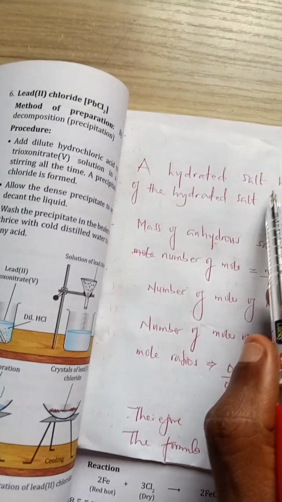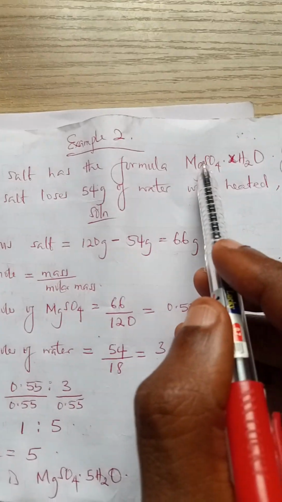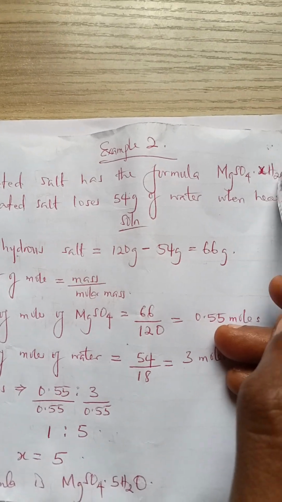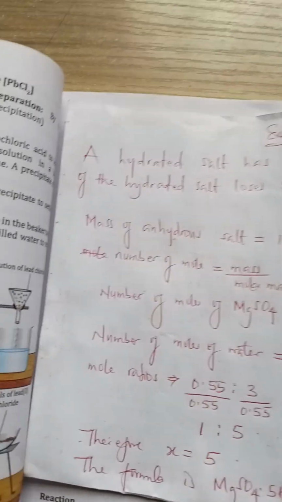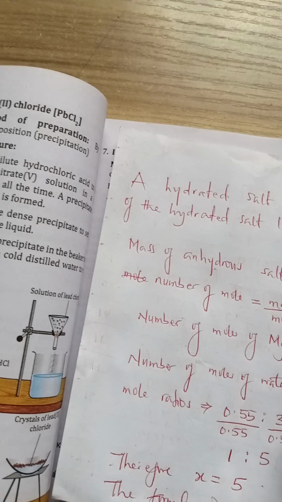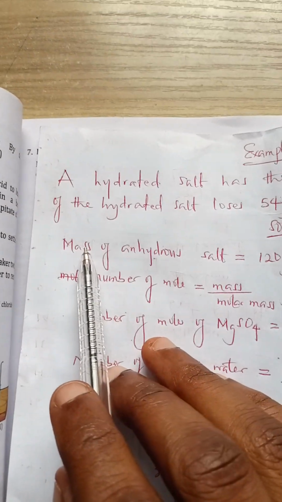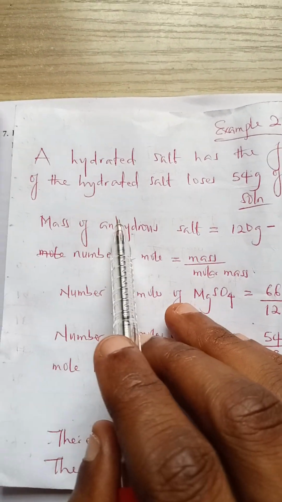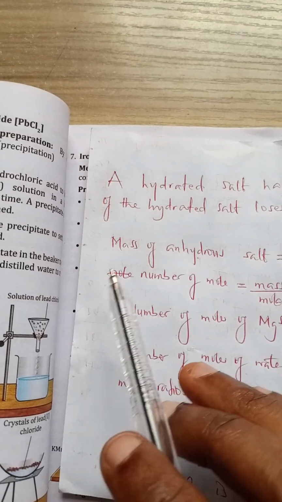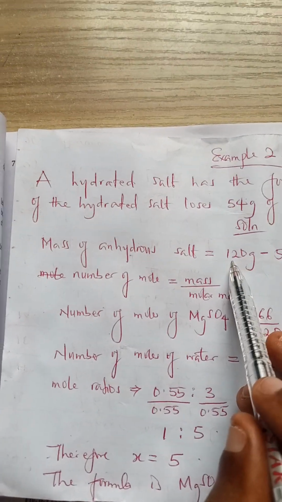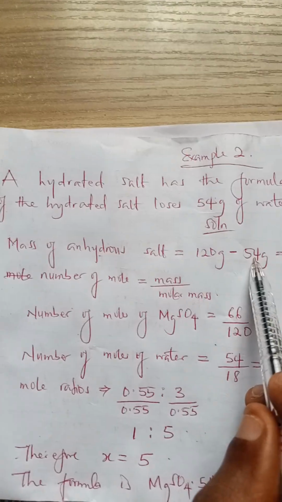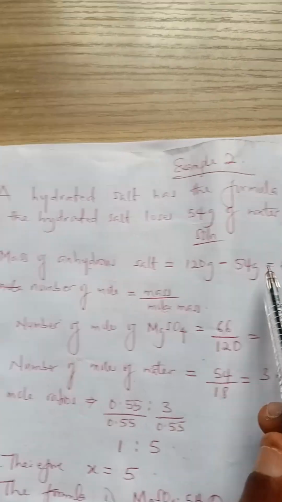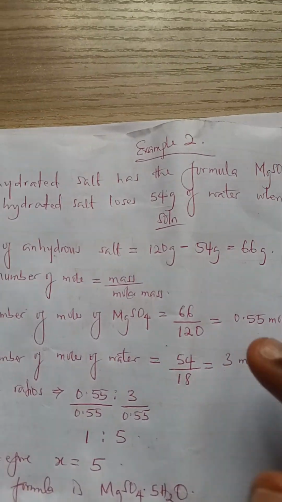That means the total mass of all this, the salt plus the water, everything is 120, but only the water is 54. So what do you do? The first thing you do is to find the mass of anhydrous salt. That is the salt that has no water again. So it will be mass of hydrated salt minus mass of water. If you do that, you get 66 gram.